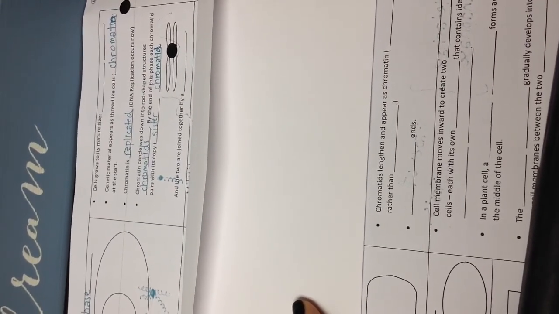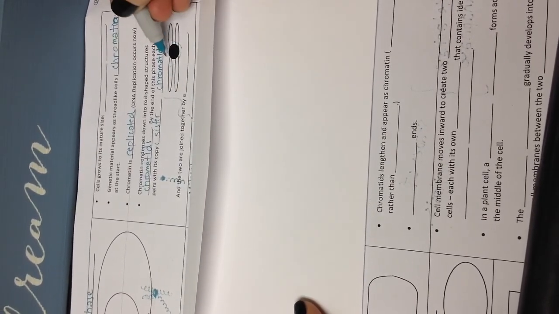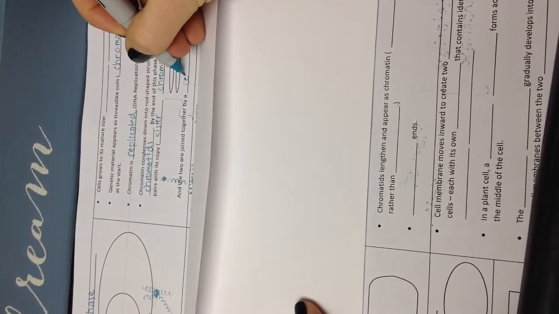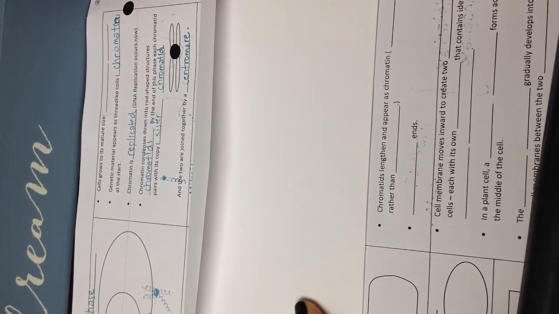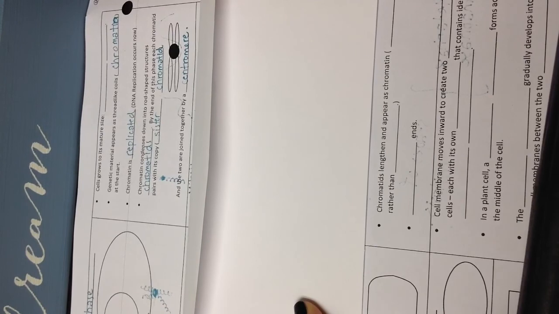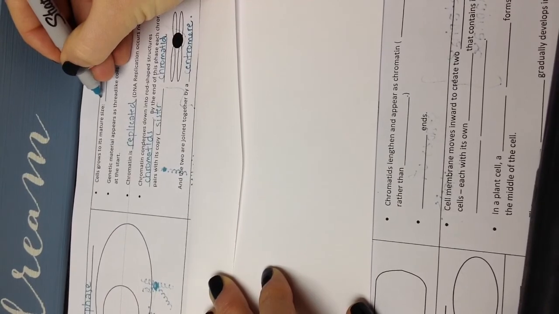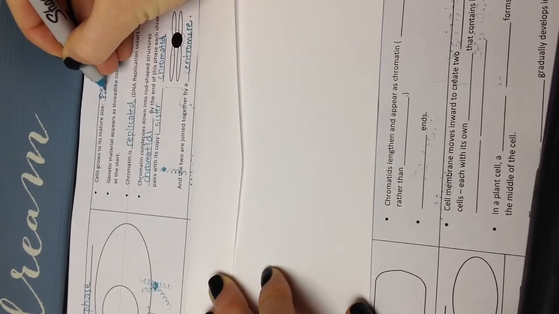Okay, so that's all in box 1. And the 2 are joined by this central area. This central area that connects the 2 chromatids together, if you remember from our front side, is called the centromere. Oh, we forgot a box up top here. The cell grows to its mature size. And this is called the parent cell.